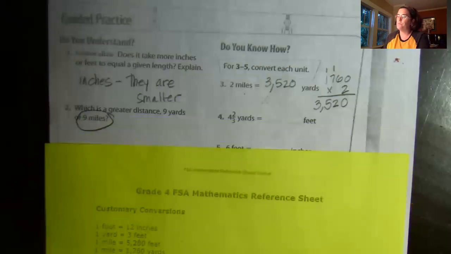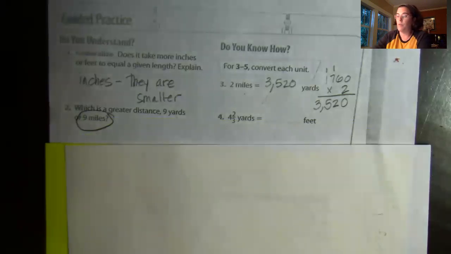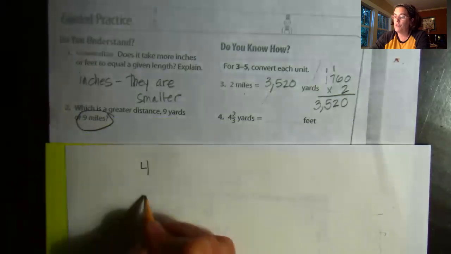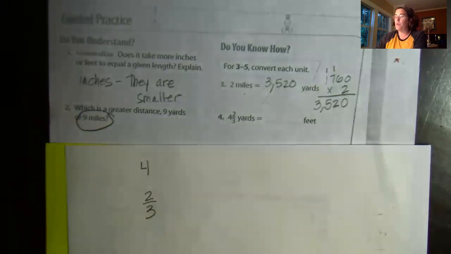This is one with fractions. So I'm actually going to grab an extra sheet of paper because I'm going to need to work this out, and they don't give us much space on this paper. So the first thing we need to do when we see a fraction in a conversion problem, we need to remember that we can decompose that mixed number into its whole number part and its fraction part. So on my paper here, I'm going to write 4, which is the whole number part, and 2/3, which is the fraction part. I'm going from yards to feet, and I see that 1 yard equals 3 feet, and I'm going from the bigger to the smaller. So am I going to divide or multiply?